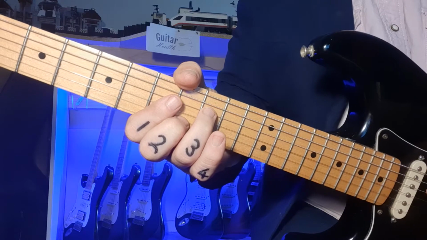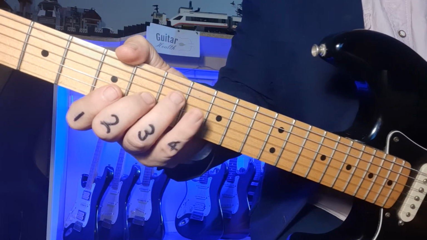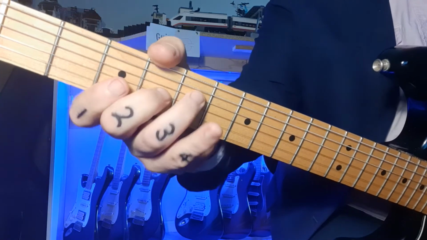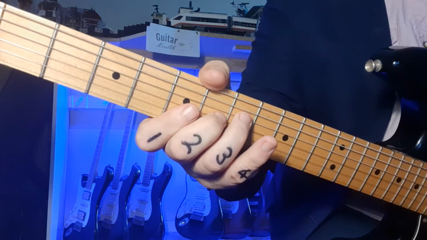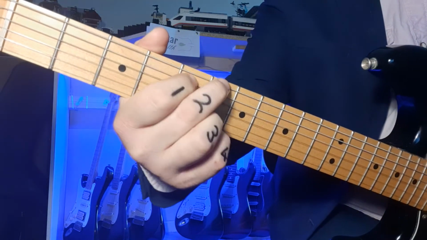Okay, the next shape we're going to use, the third major shape I want you to know, looks like a normal standard F. But we shift it up and it works really, really well. Now, why can't I take normal G?